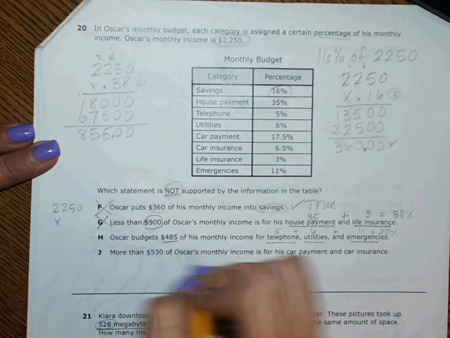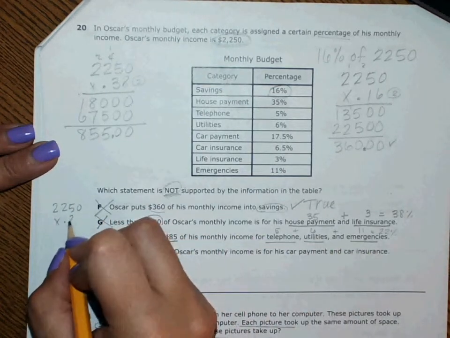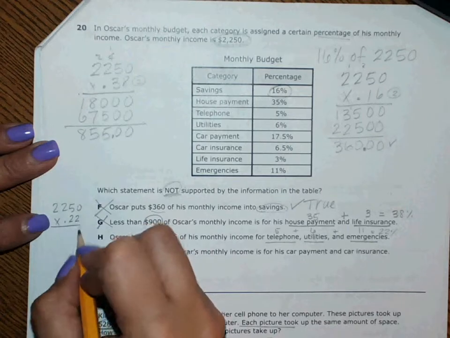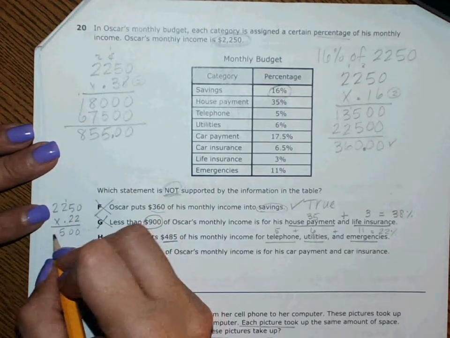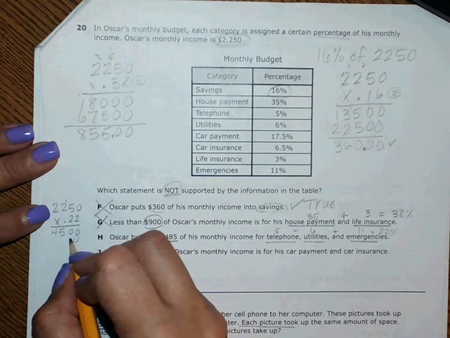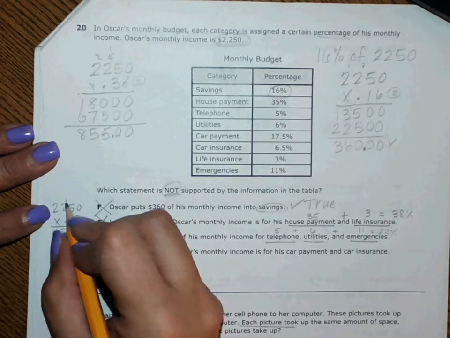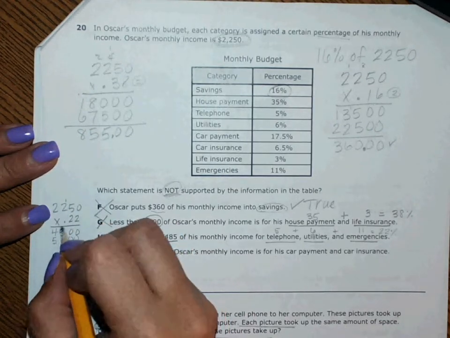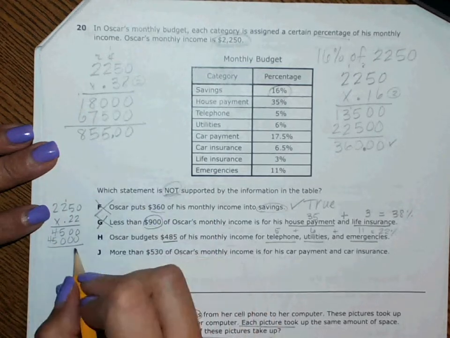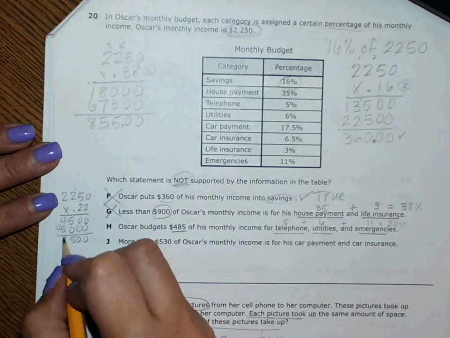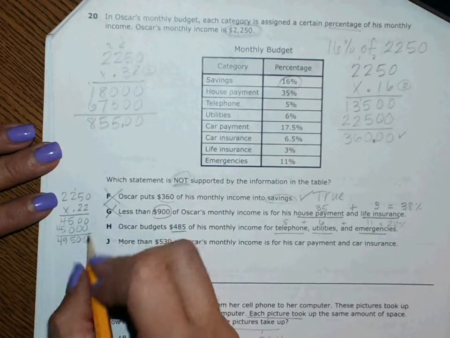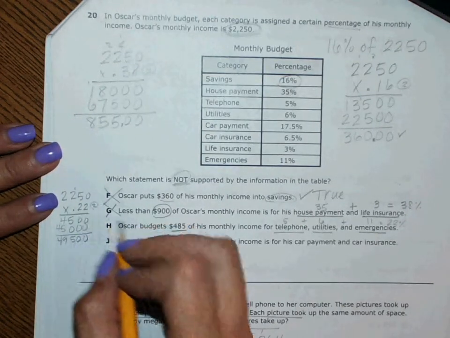2,250 times 0.22, 0, 10, 4 plus 1 is 5, and 4, add a 0. 2 times 0 is 0, that's 10. 4 plus 1 is 5, and 4. Adding 5, 9, and 4. 2 numbers here after my decimal.